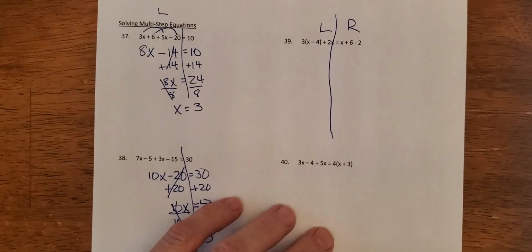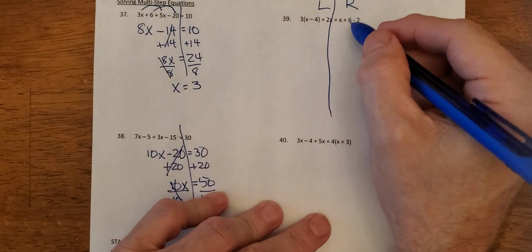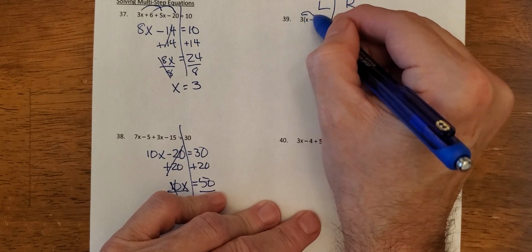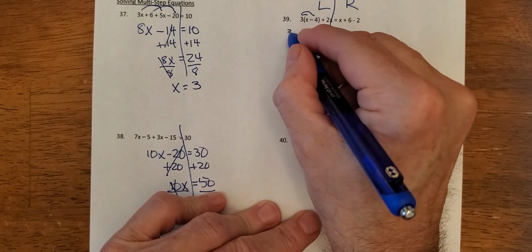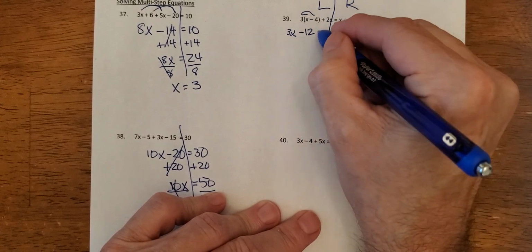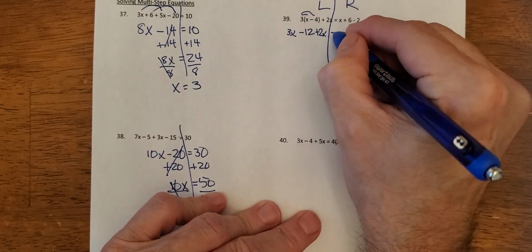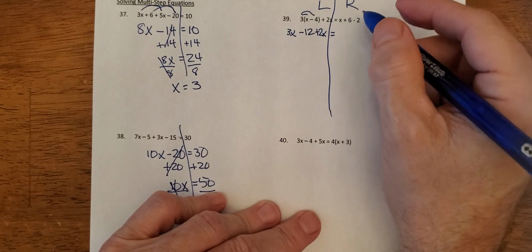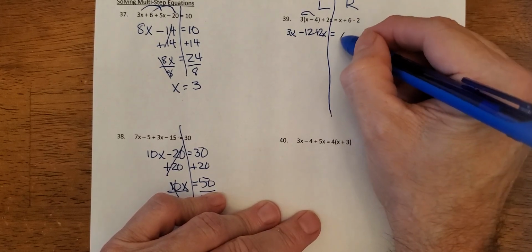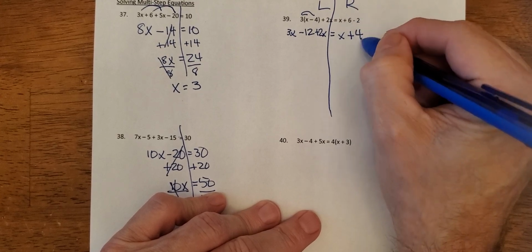Okay, all right. Then over here, like I said, both sides have to be cleaned up. Okay, left side, you work on it. You distribute, right? So 3 times x is 3x. 3 times -4 is -12. And then you've got that plus 2x to bring over, right? Put the equal sign. And then this one, you could go ahead and combine these two, right? And have x plus 4, right? 6 minus 2 is 4.